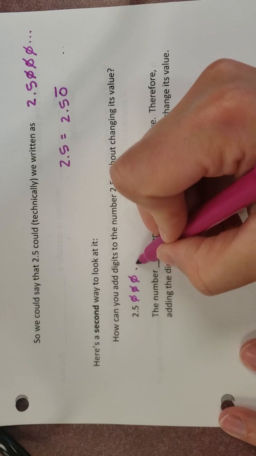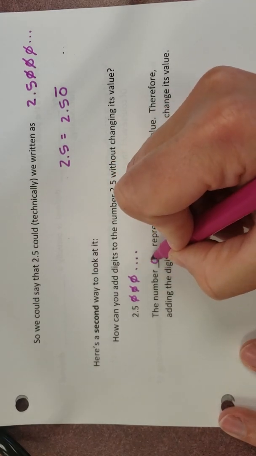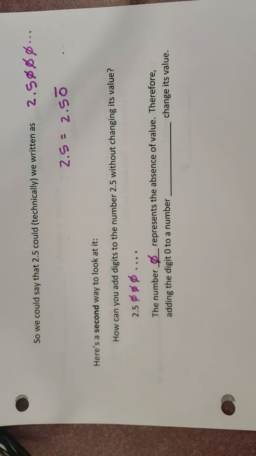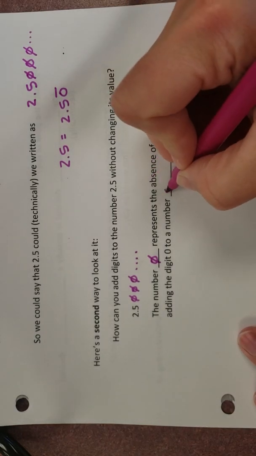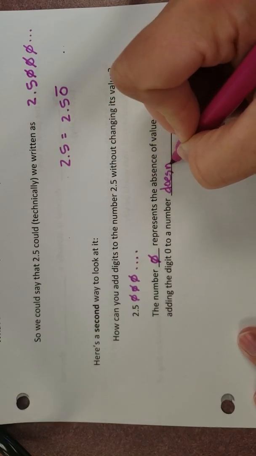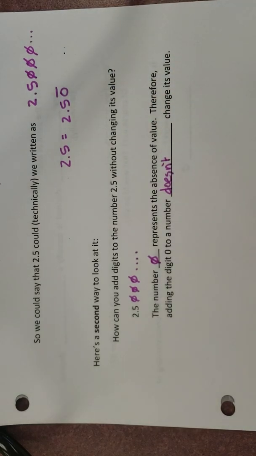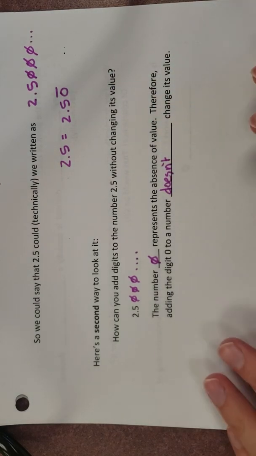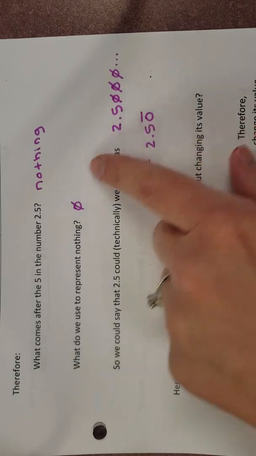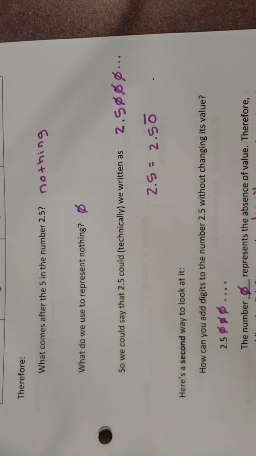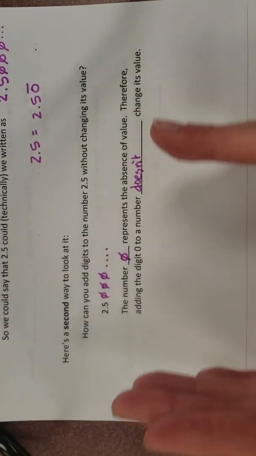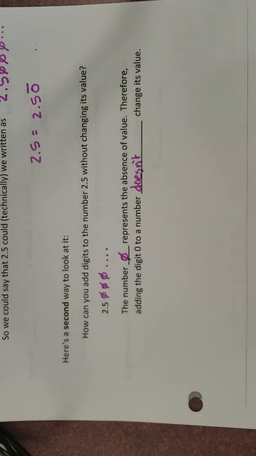Again, I could go on and on and on, and this 0 represents no value after that last digit of 5. And so 0 doesn't change its value. So the top shows that nothing is represented by 0, so I can add 0 to represent that nothing. And down here we can say that we can change the length of a number by adding zeros, and it doesn't change its value.